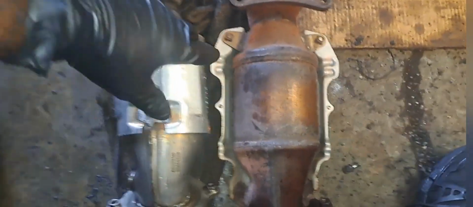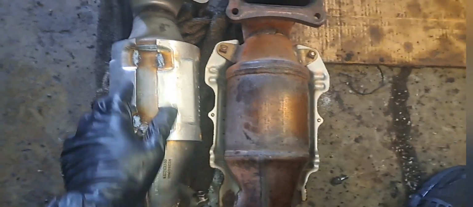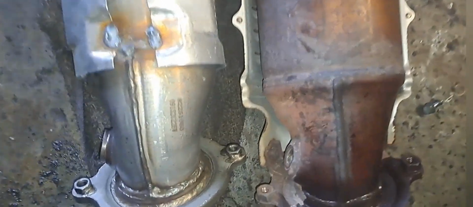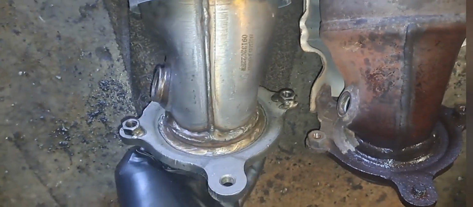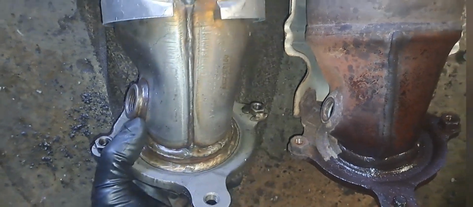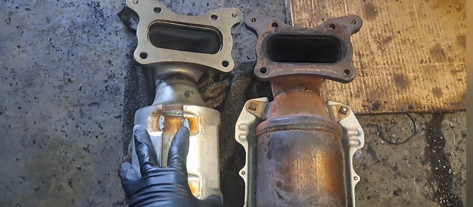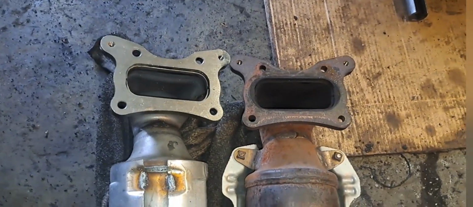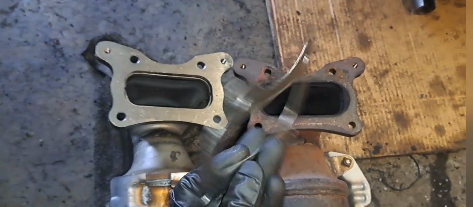Here's the converters put together. This is the factory one. Here's the aftermarket, obviously, just in case those don't know. The aftermarket one is a Walker product from rockauto.com. This is noticeably smaller. I want to add also the aftermarket converters come with the flange gasket.